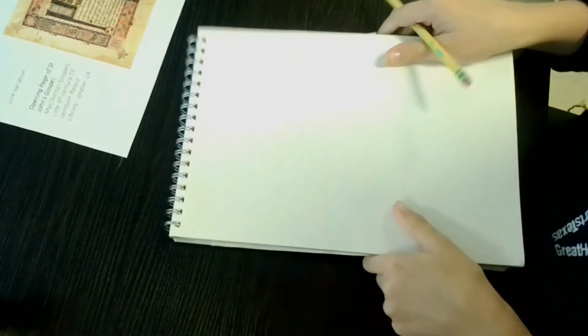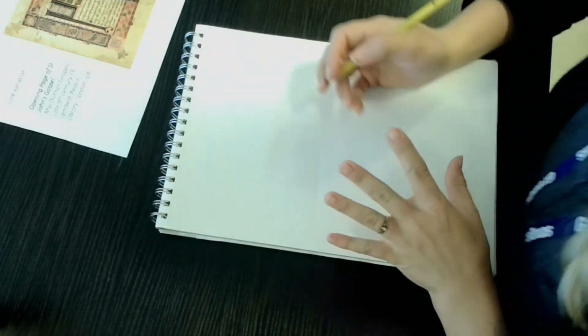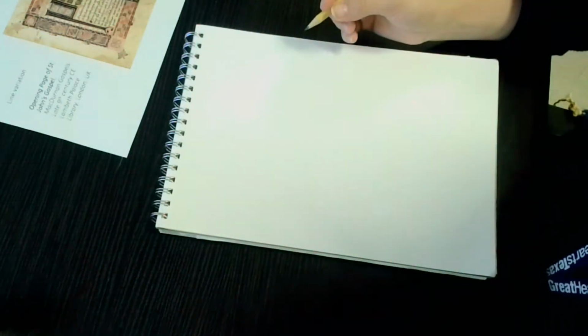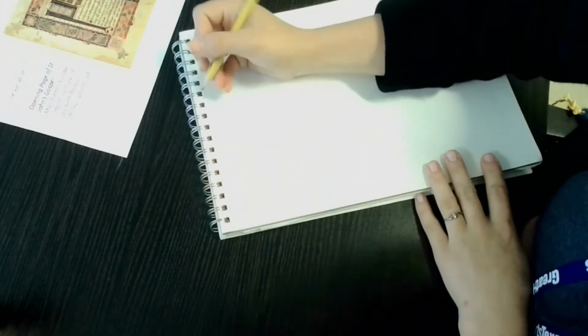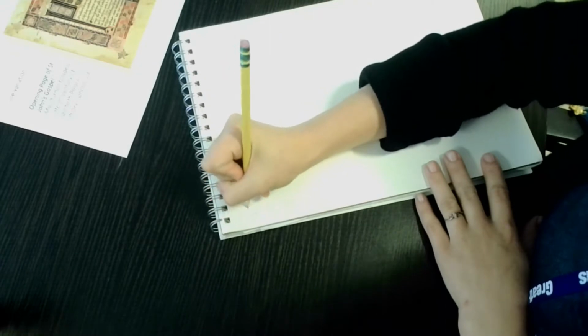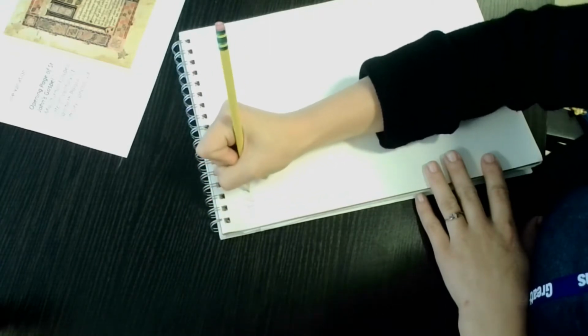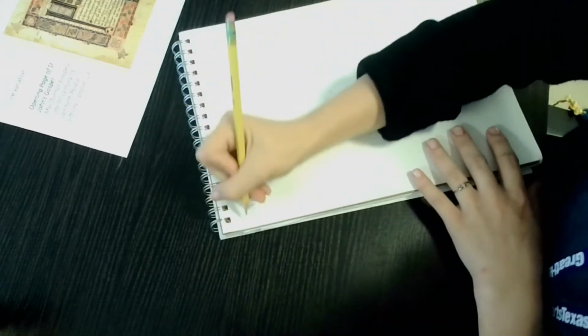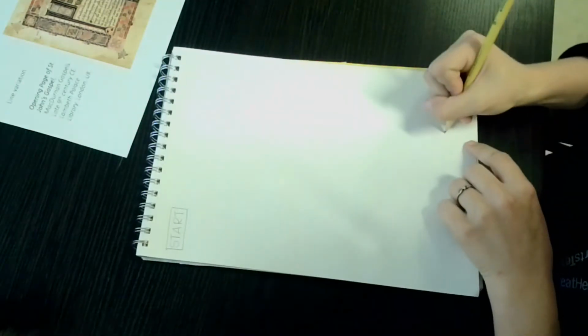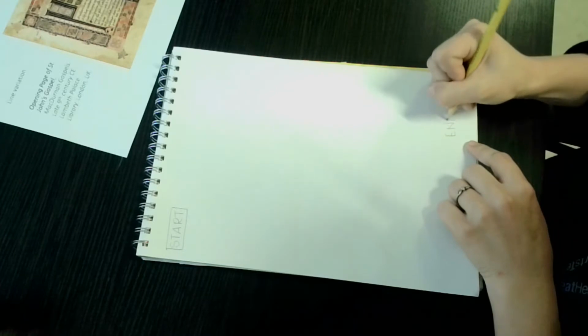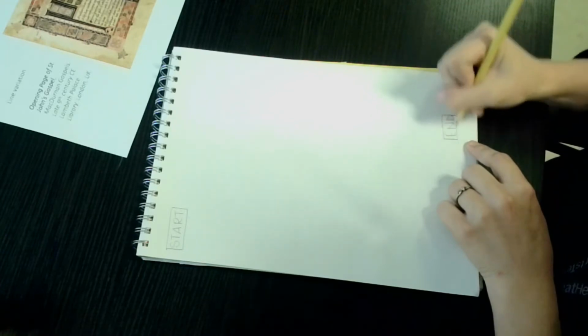Here's what you're going to do. This is kind of a fun exercise I like to do, and it's just to get you started with line variety. On the top left, you're going to write the word start. Put a rectangle around that. On the bottom right, you're going to write the word end or finish, whichever one you want.